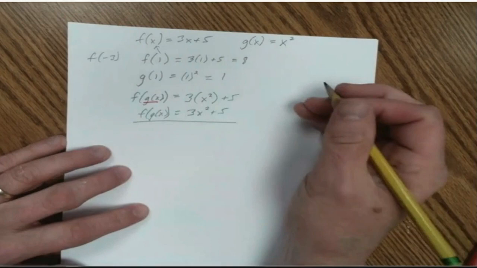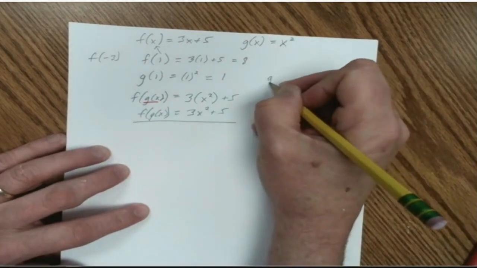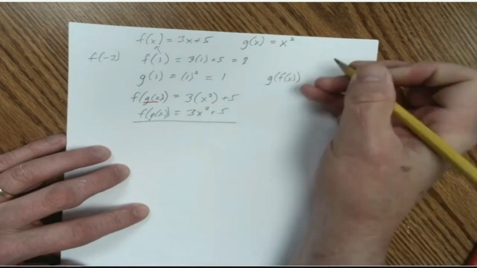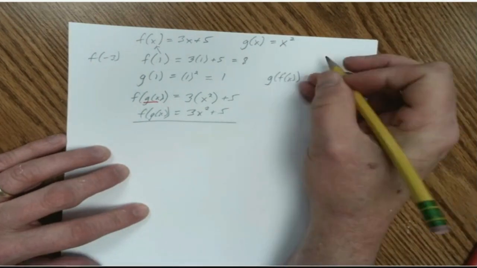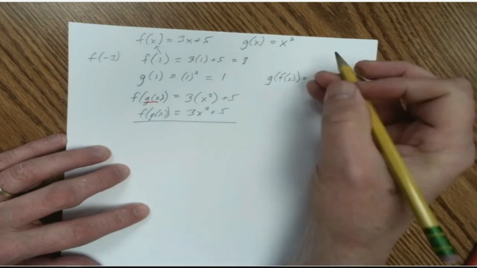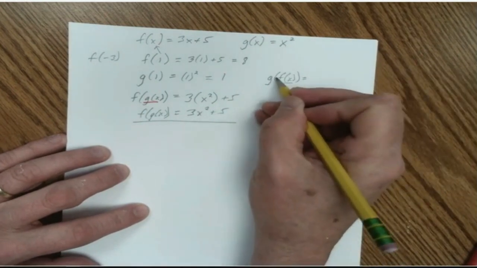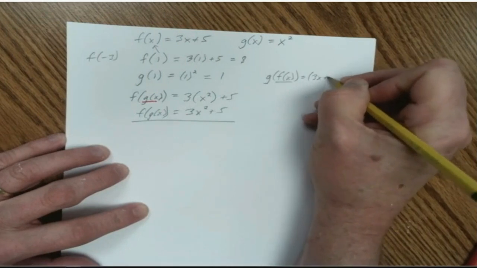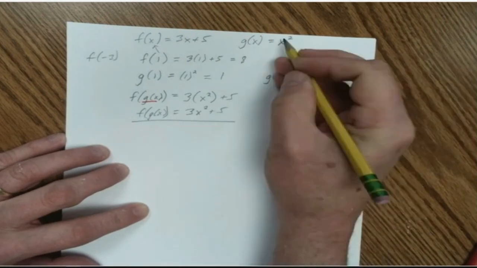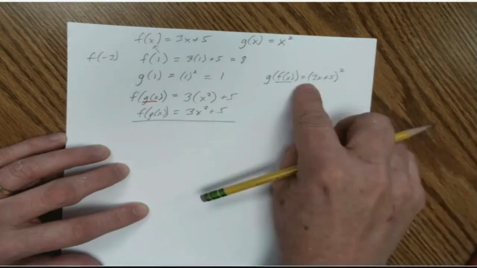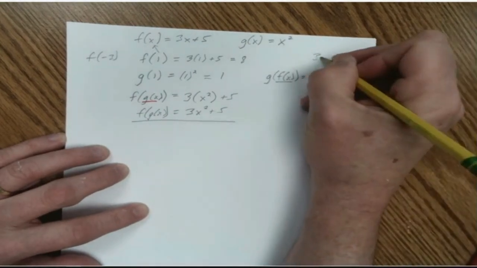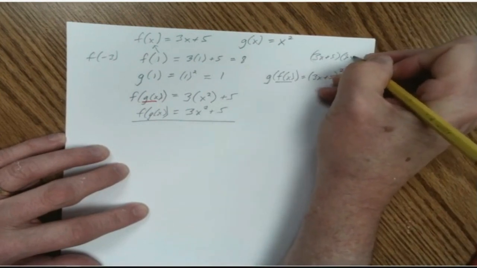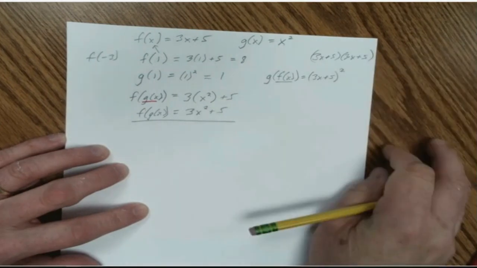Now, is that going to work the same as g of f of x? Come back and look at this again later in the video too. But if we do that, we're substituting f of x into g. So you're substituting 3x plus 5 in for the x here and squaring it. So when you square it, that's the same as 3x plus 5 times 3x plus 5, because squaring means multiply by yourself.